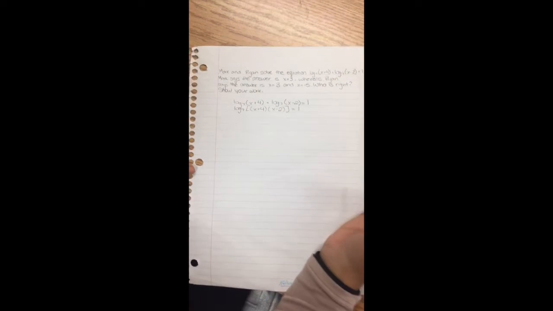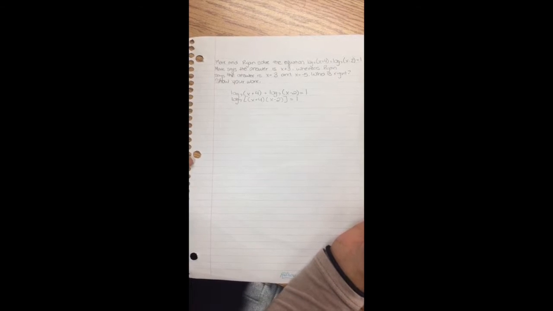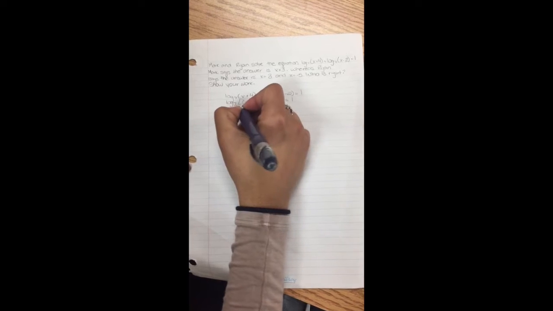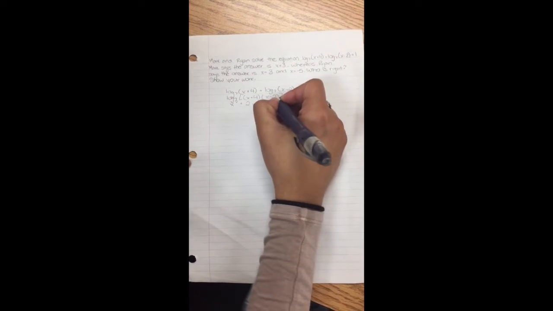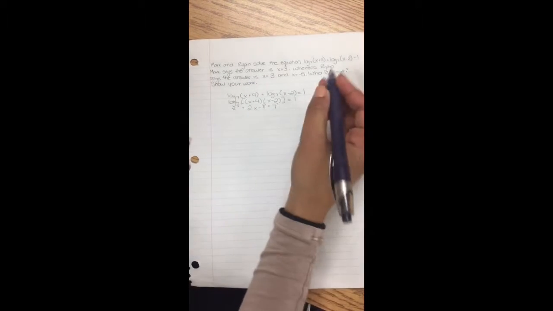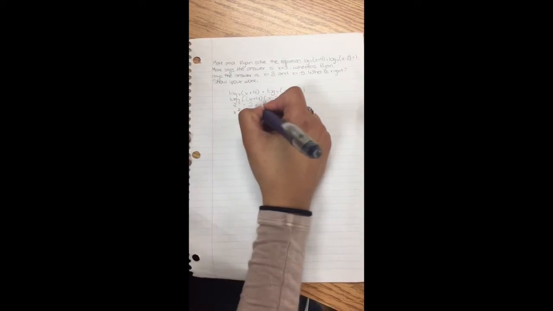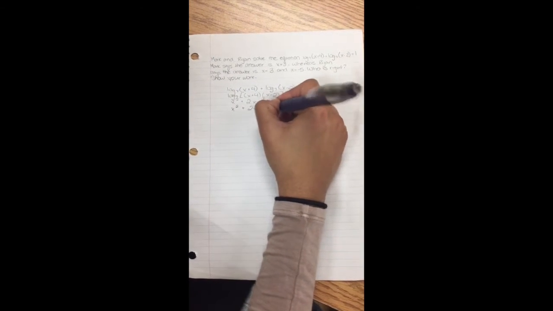Now from prior knowledge of changing logs into exponents, we can change this to the exponent form. On the right side, the equation is x squared plus 2x minus 8 equals 7 to the power of 1, which just equals 7.